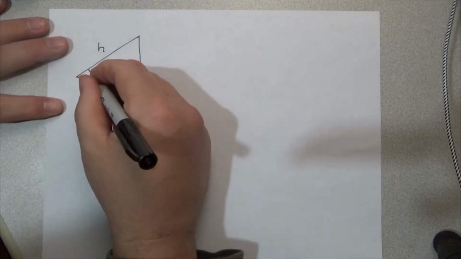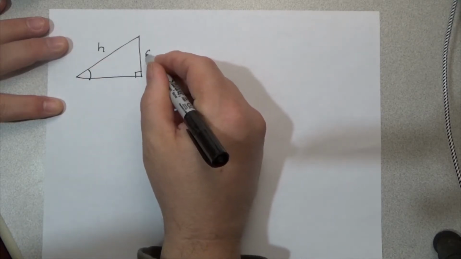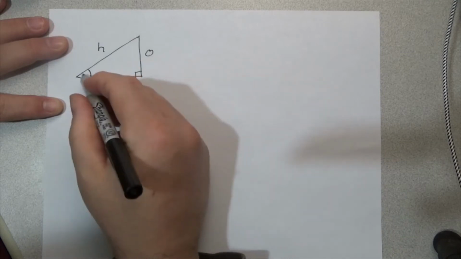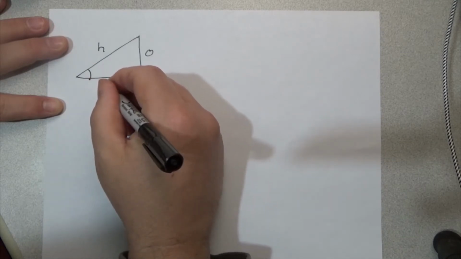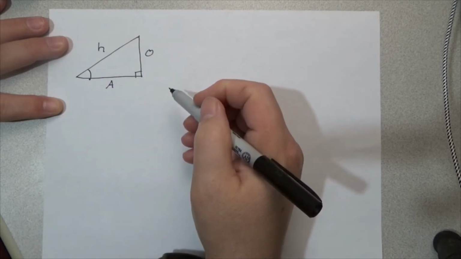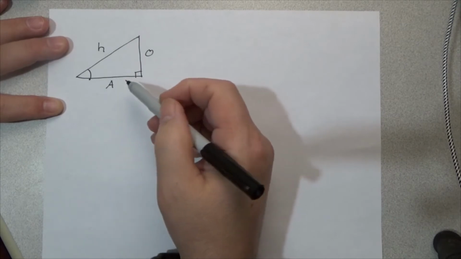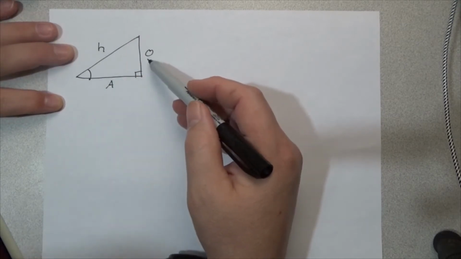So if this were my reference angle, this side over here would be the opposite side because it's opposite of the angle, and this side would be the adjacent side because it's adjacent to the angle. All right, so the three sides that we have are the hypotenuse, the adjacent, and the opposite.